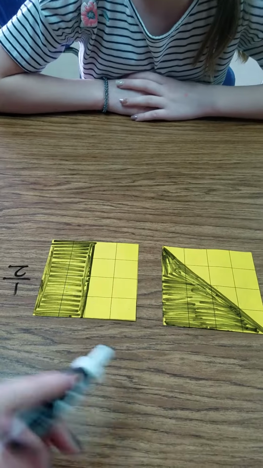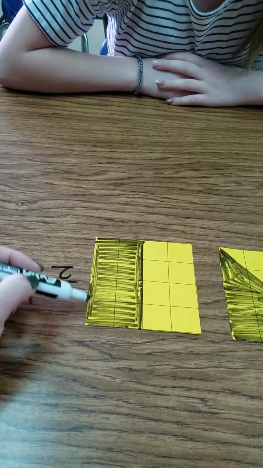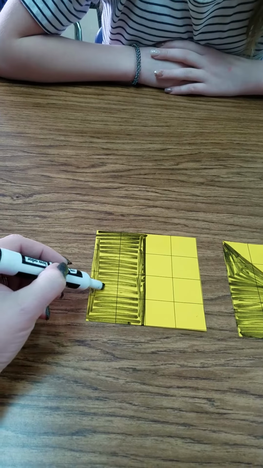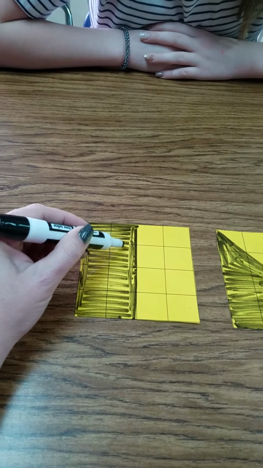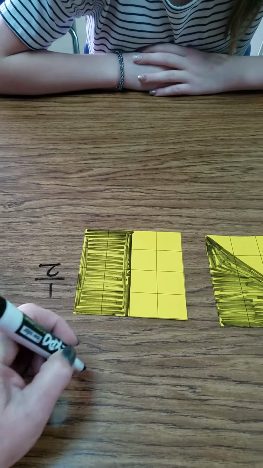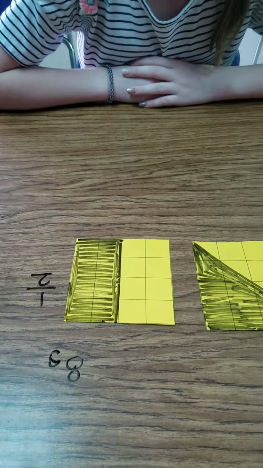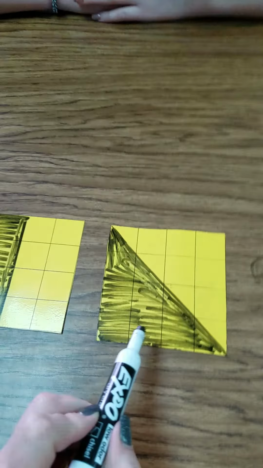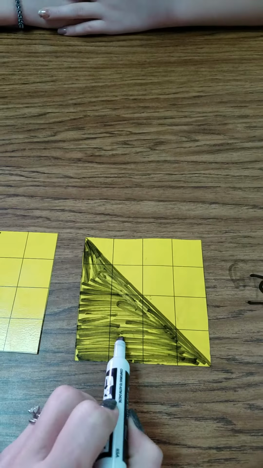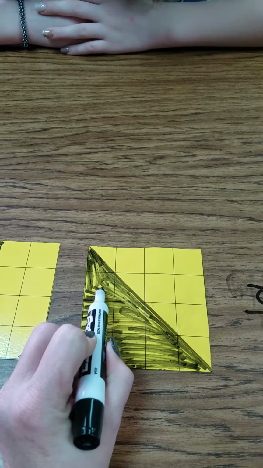So let's prove it though. So again, we're going to count how many full squares we have. We have 1, 2, 3, 4, 5, 6, 7, 8 squares. So the area of that is 8. Now let's count the whole squares here first. We've got 1, 2, 3, 4, 5, 6.